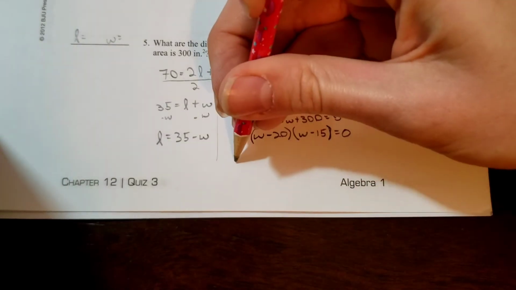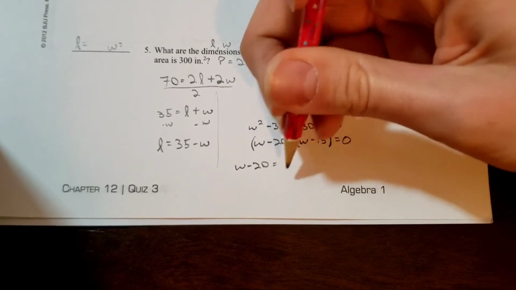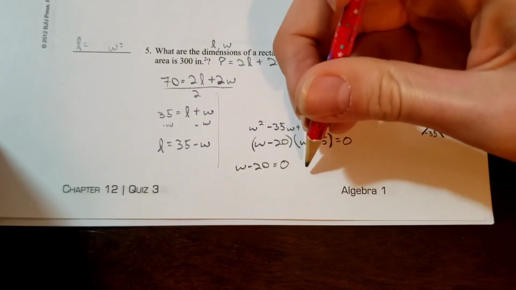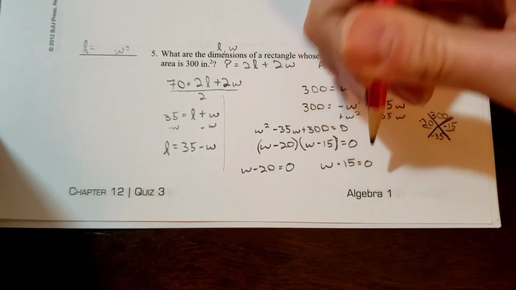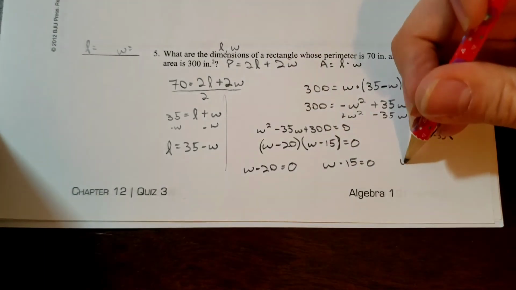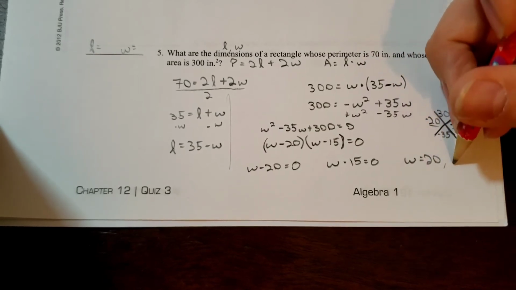Now I need to separate these. W minus 20 equals 0, and W minus 15 equals 0. Therefore, in this case, my W equals 20 and 15.